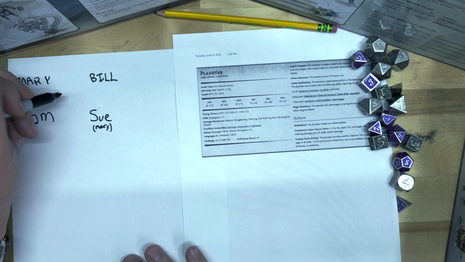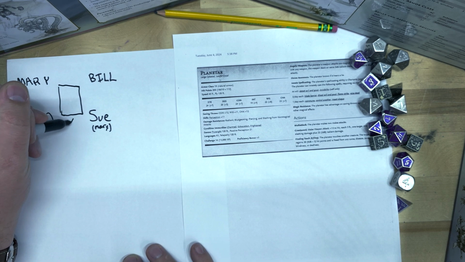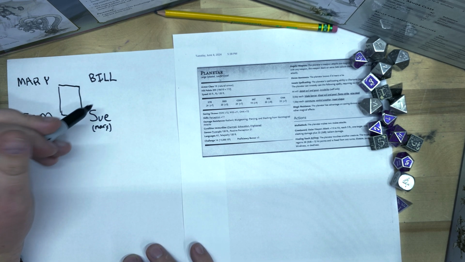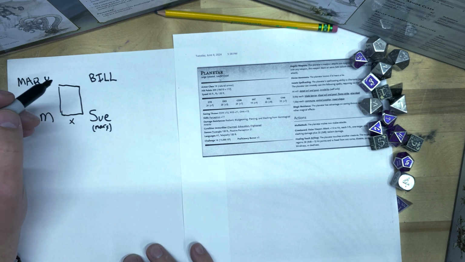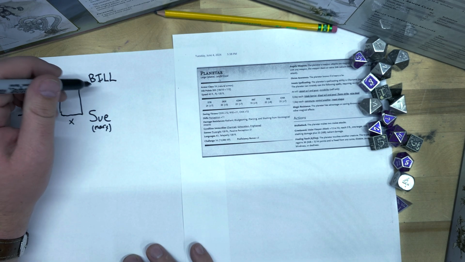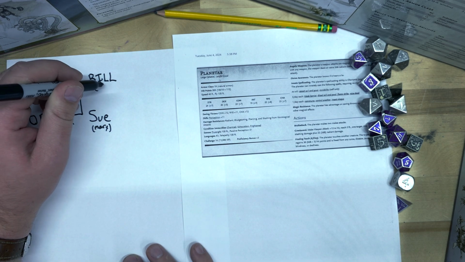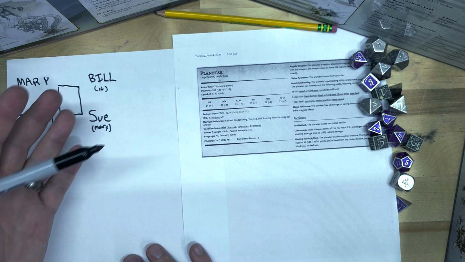Now, these names correspond exactly to where they are at my table. So if I'm sitting here, Tom's going to be to my left, so on and so forth. I am then going to write what I would consider extra information. So whoever has the highest passive perception, I'm going to write the passive perception in parentheses underneath Bill, because he has the highest passive perception of a 16.